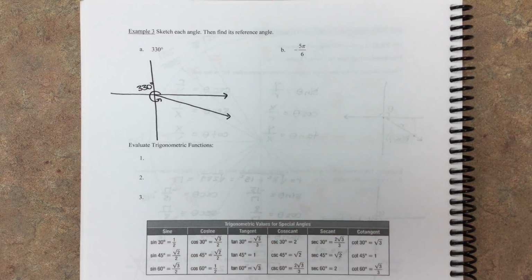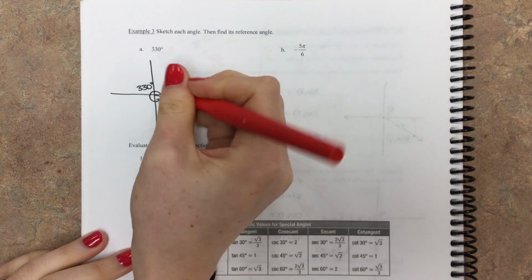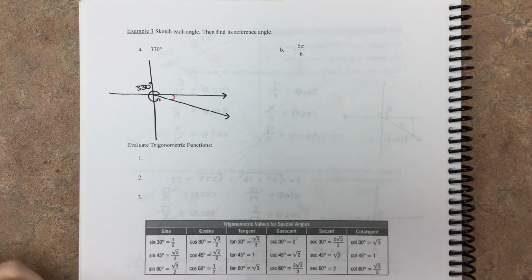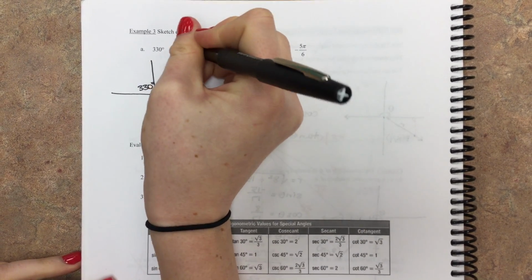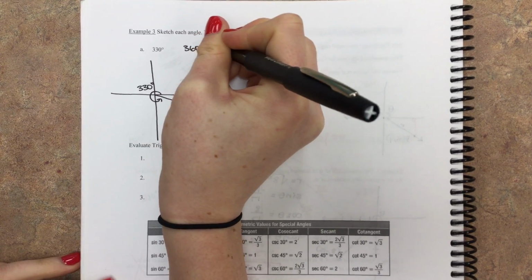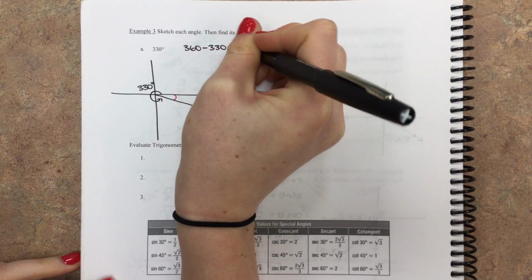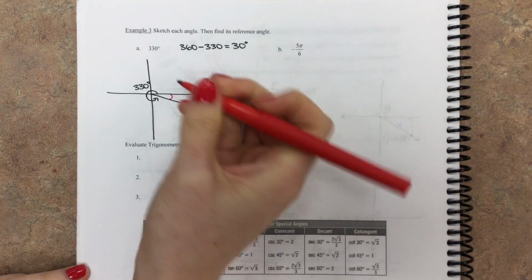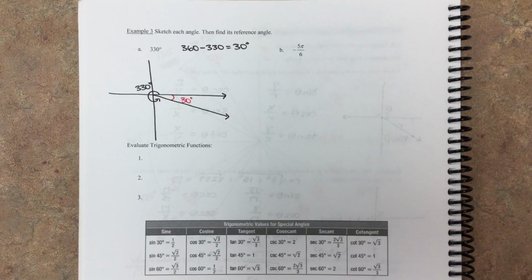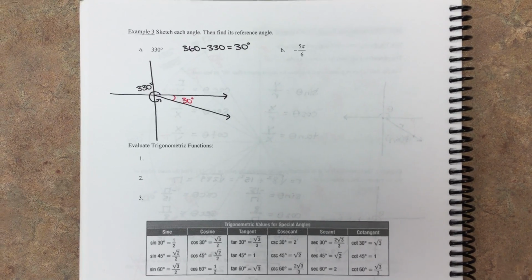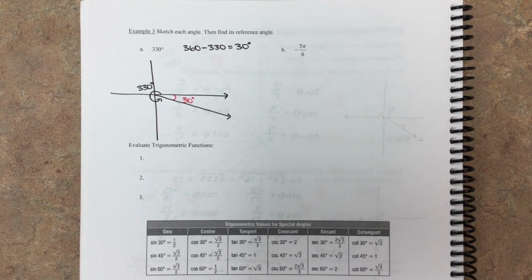When we talk about its reference angle, we want this little guy right here to be the reference angle. So remember from the previous page, when we're in the fourth quadrant we do 360 minus theta, and that gives you your reference angle. So here our reference angle would be 30 degrees. Whatever the sine, cosine, and tangent are for 30 degrees, we're going to use that for 330.